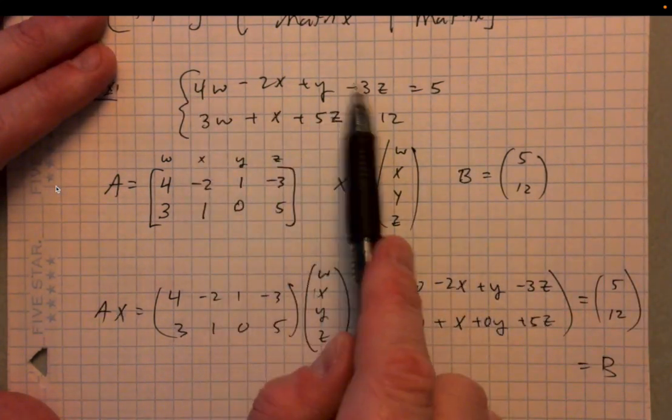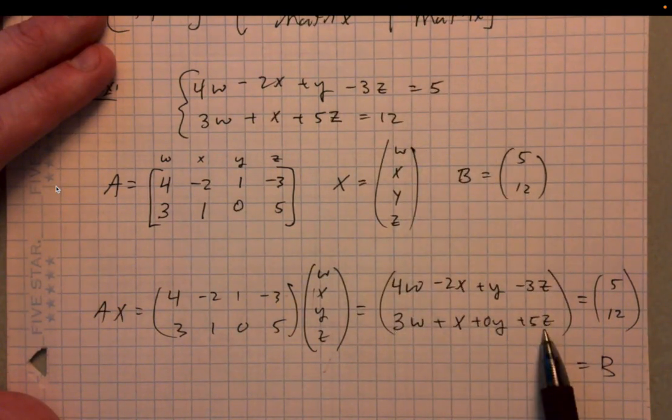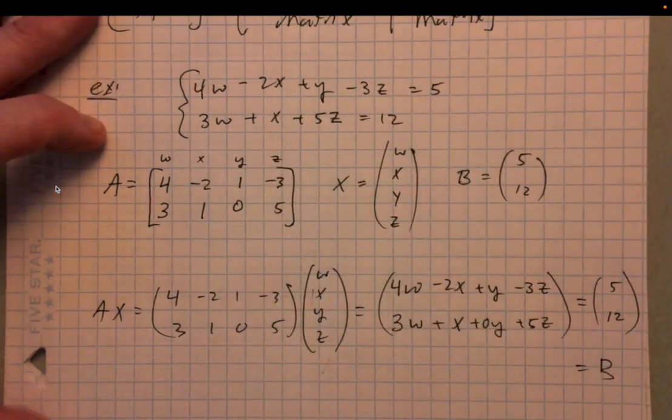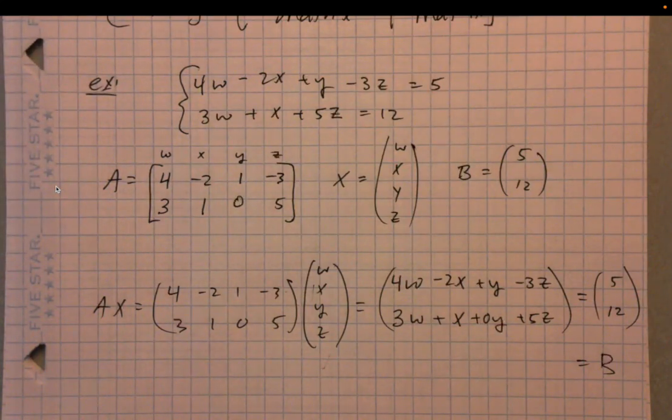If you look back at the system, it's the same deal. This is the second equation, it equals 12. You can see that in the original system as well. Okay, so this is the Ax equals b matrix equation.